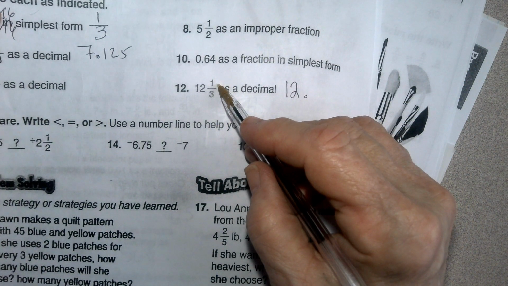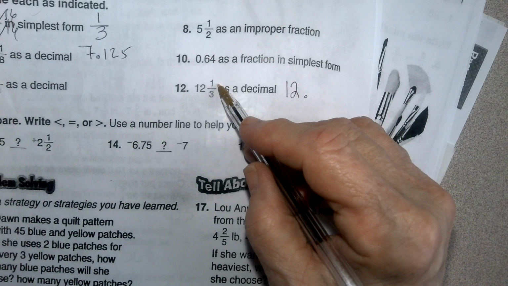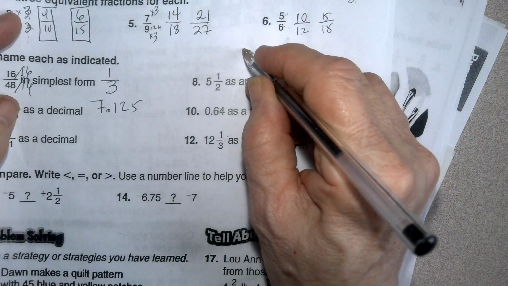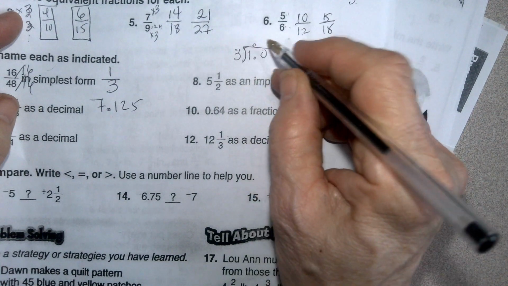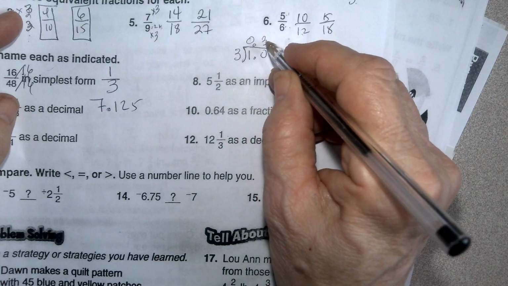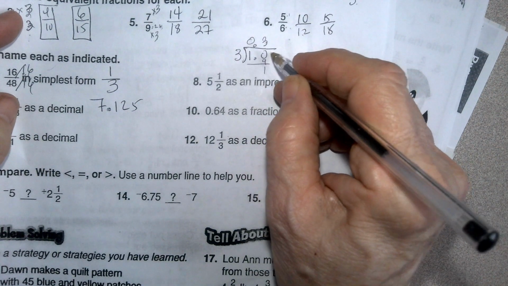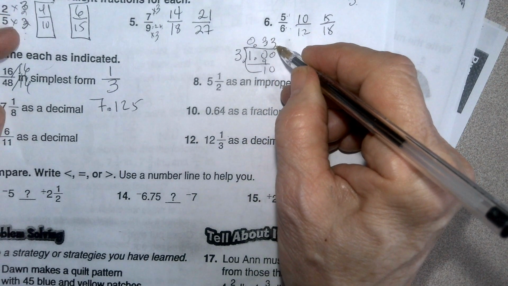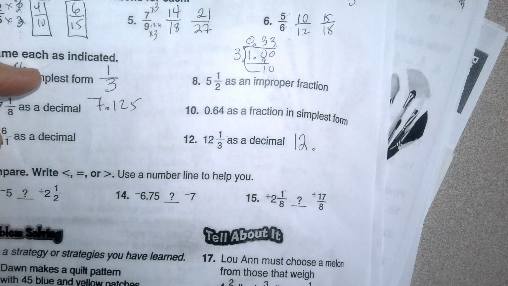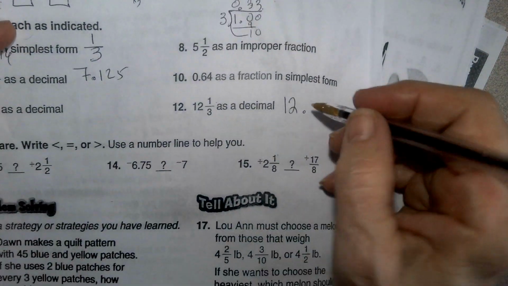Let's suppose I forgot. What would you do if you forgot? Divide. 1 divided by 3. It doesn't go in here, it goes in 3. 3 times 3 is 9. And it looks like it's going to keep on repeating and be what? Yeah, 3, 3, 3 with a bar over it.